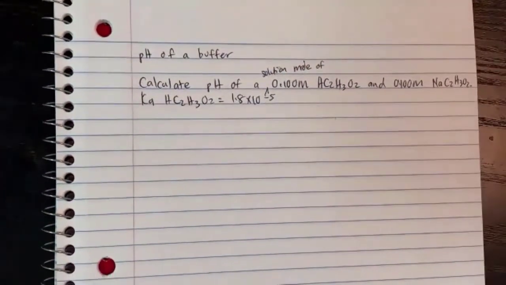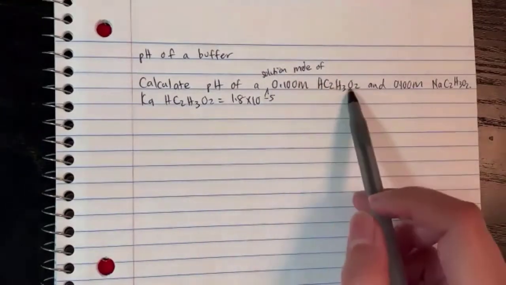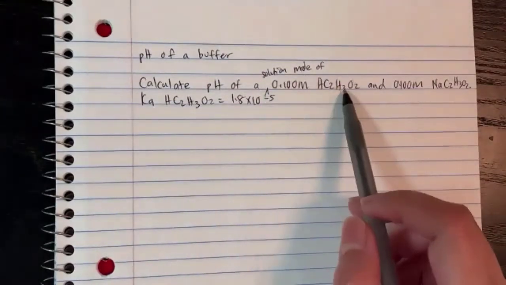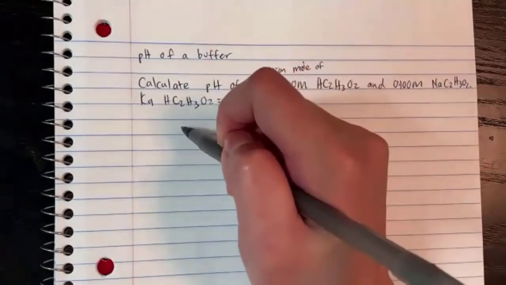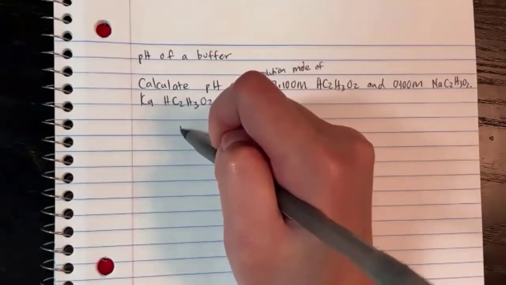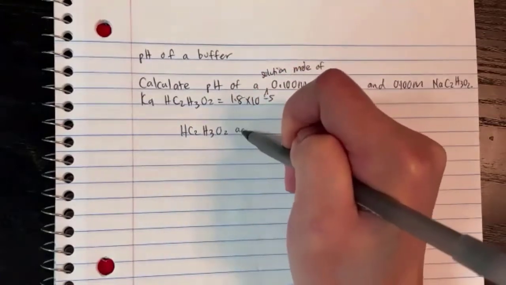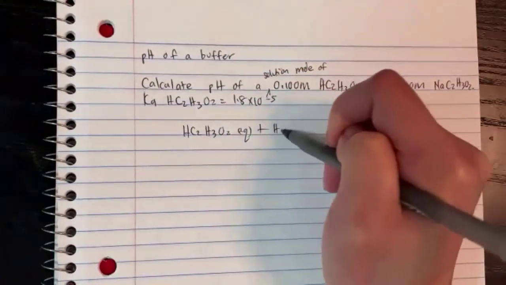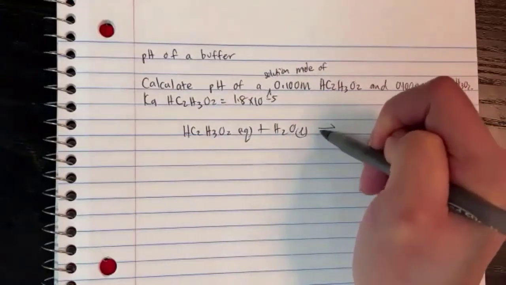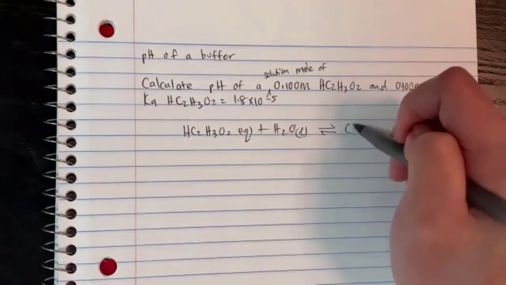So traditionally, if you were to do an ice table, you would write, well, I have a weak acid. I'm going to go ahead and write the equation for the acid here. So this is a buffer made from an acid. So you have HC2H3O2, and then water, and your ions.